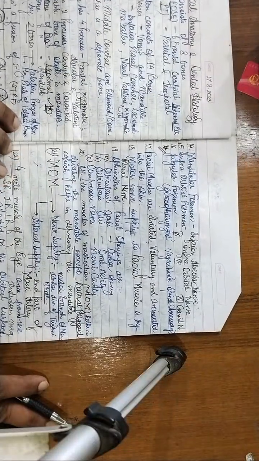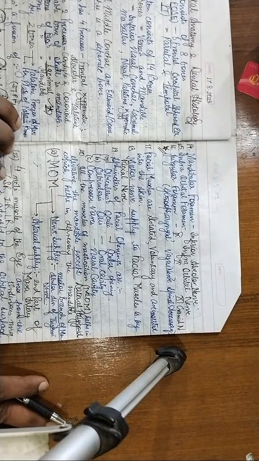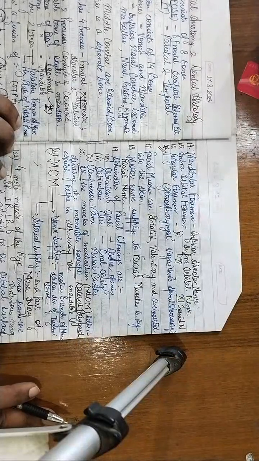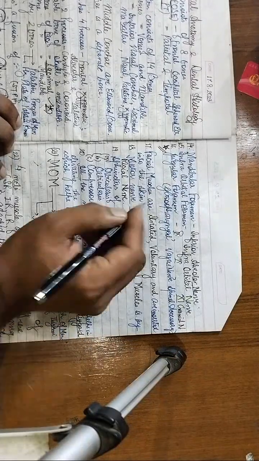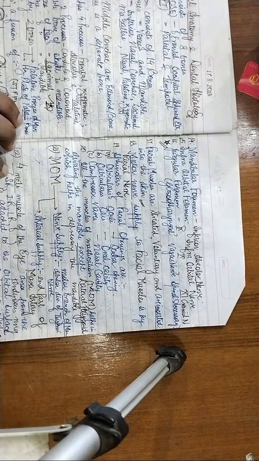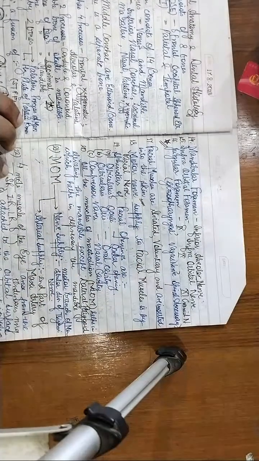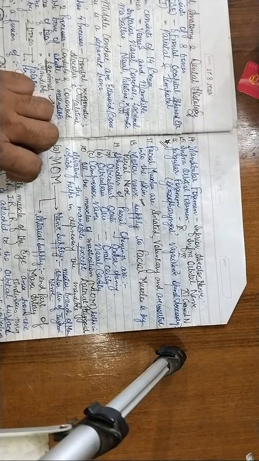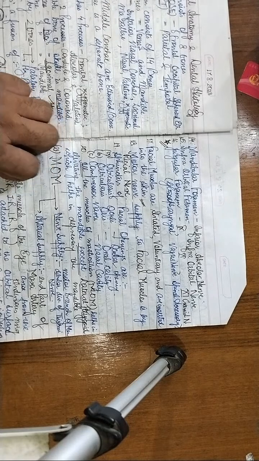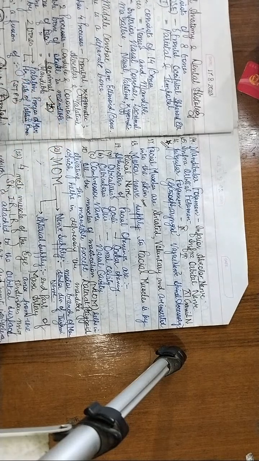Moving on to the next important MCQ, which is about the facial muscles. So the facial muscles are striated, voluntary and are inserted into the skin. They can ask you in the multiple choice question whether the facial muscles are unstriated, involuntary, striated, voluntary, or they can give you multiple combinations of the above. So facial muscles are striated and voluntary and are inserted into the skin.